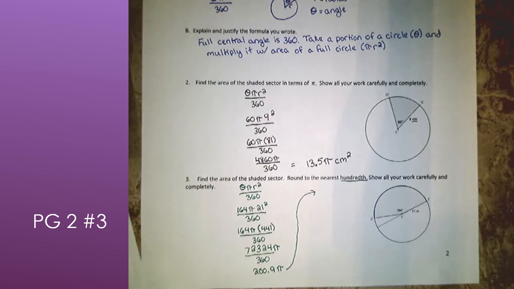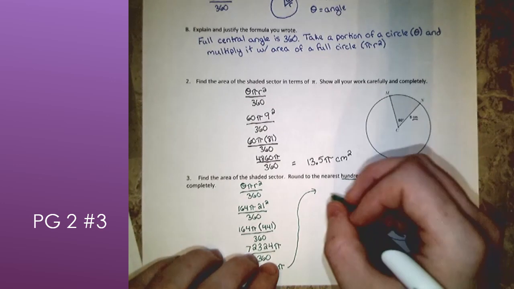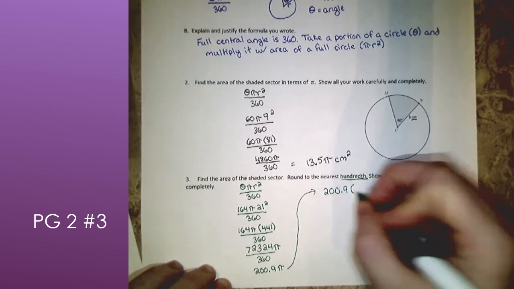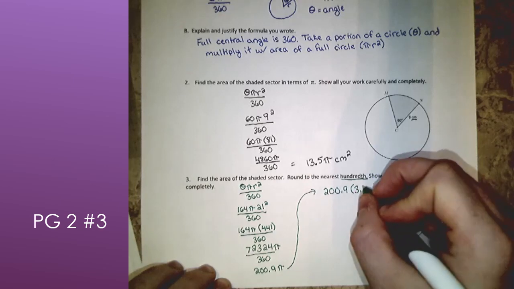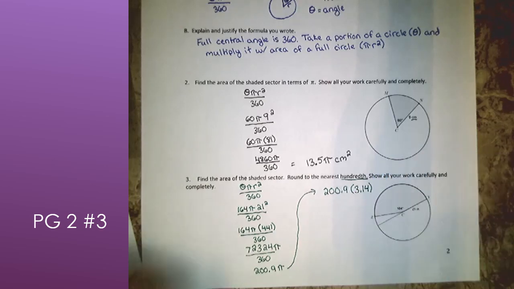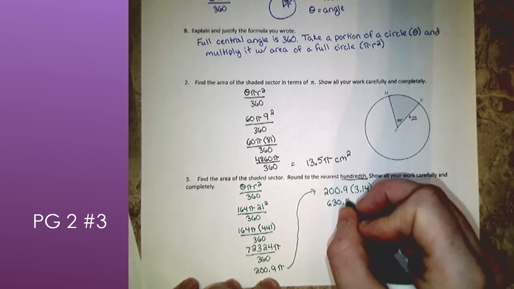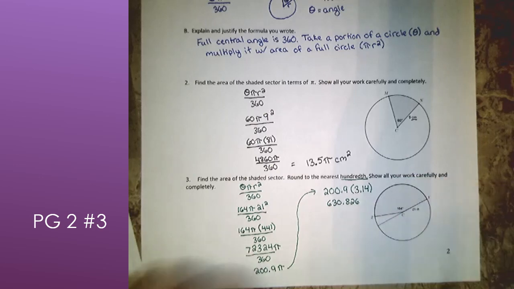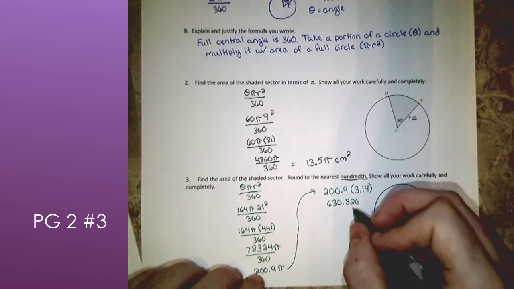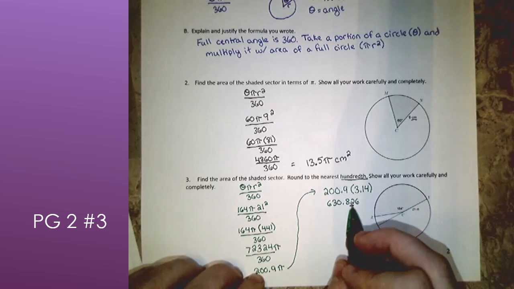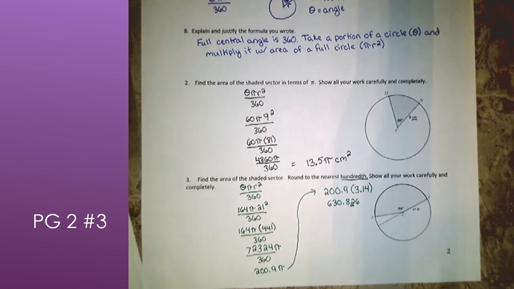Remember that they want us to round to the hundredths place. So what I'm going to have to do now is 200.9 times pi, which in most cases we'll just have you use 3.14. So when I multiply these together, I get 630.826. Now if I am rounding to the nearest hundredth place, that's 2 decimal places. So the only thing that could change is this 2.